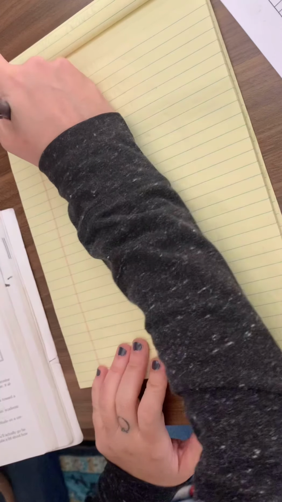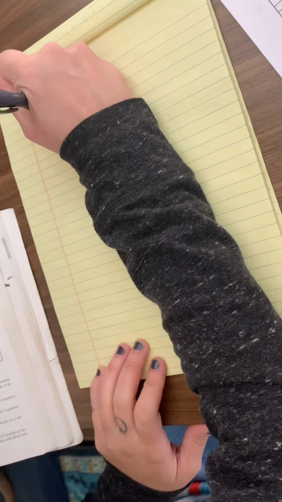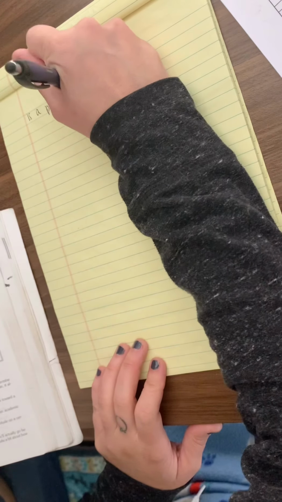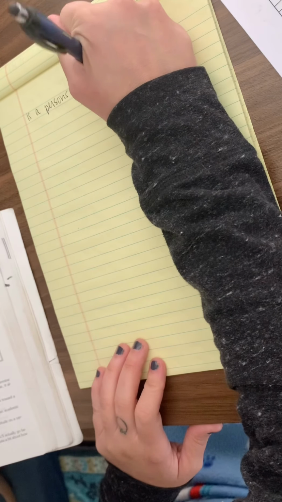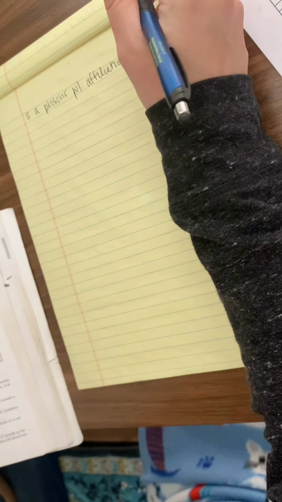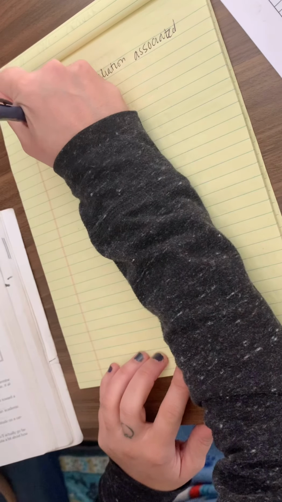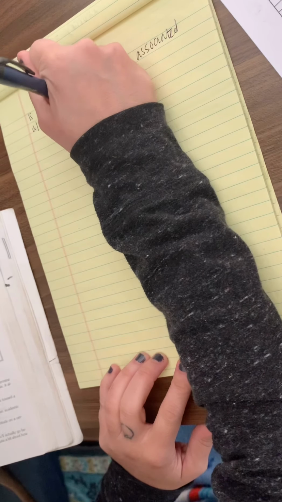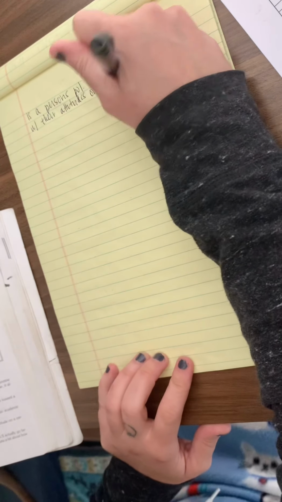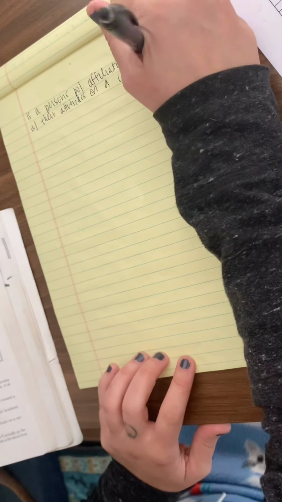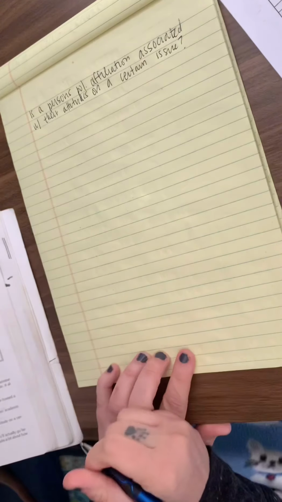So, for example, we could use the chi-square test of independence to answer the following questions. Is a person's political affiliation associated with their attitudes on a certain issue? Usually, yes.